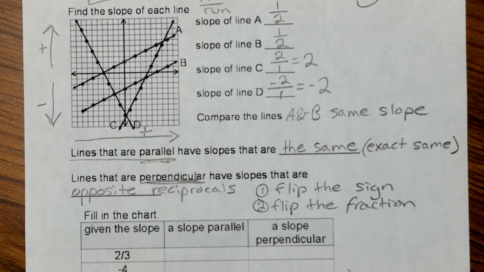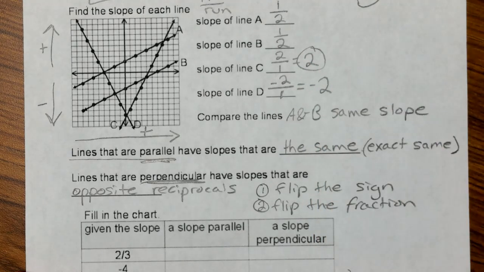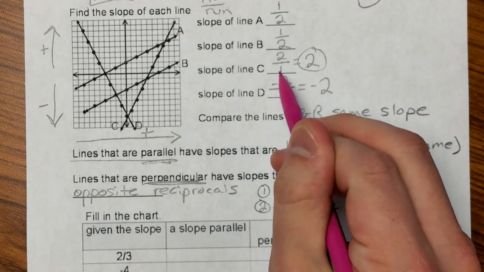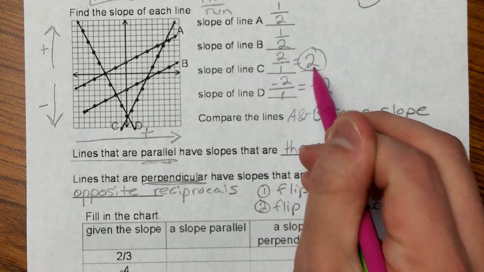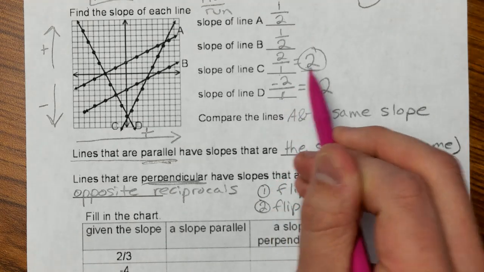So just know every slope, even if it was 2, that's not a fraction. Well, what is its true fraction? 2 over 1. So every whole number is over 1. So if I flipped this fraction, it would be 1 over 2.